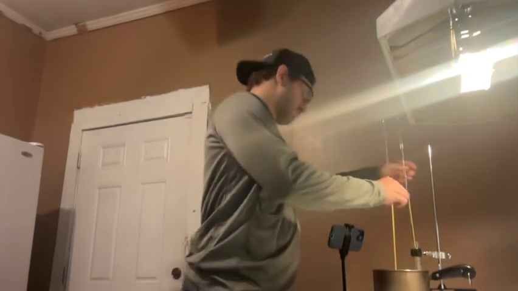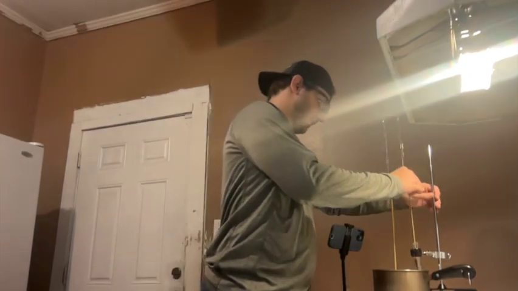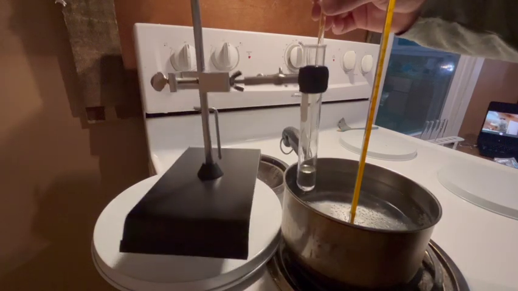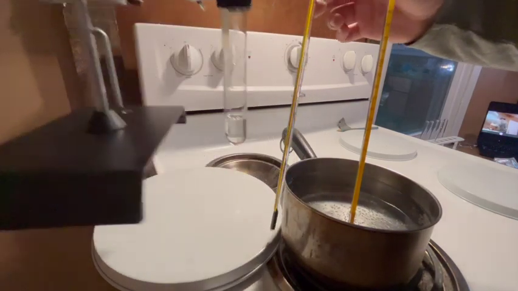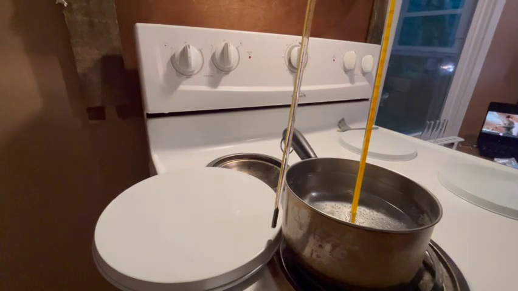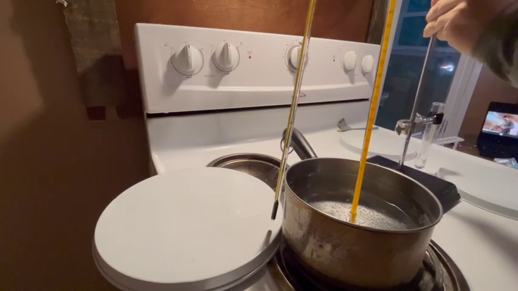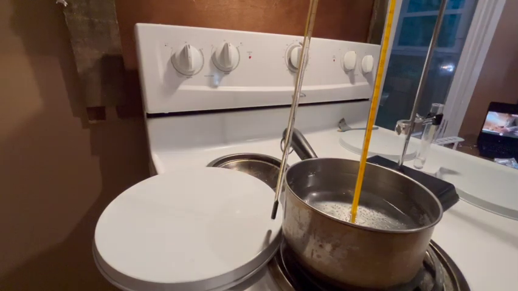So I'm just going to pull the test tube out just for a second so we can mix the naphthalene in, and then we're going to record how long it takes to completely melt the naphthalene into the solution.